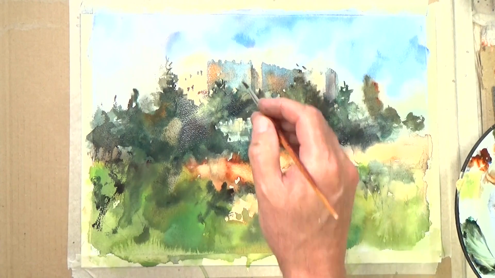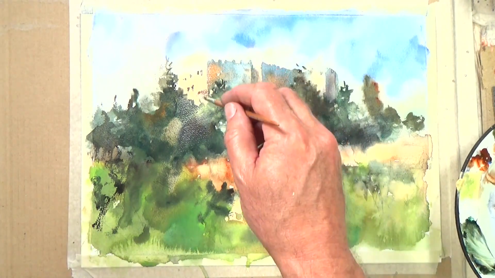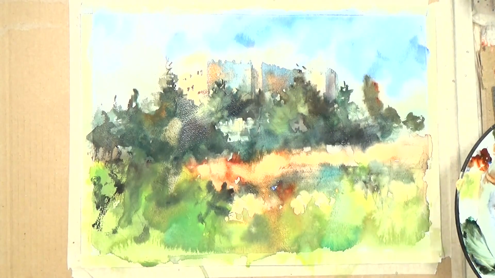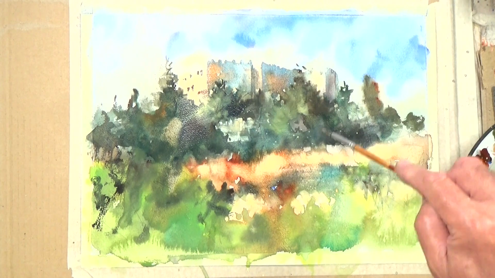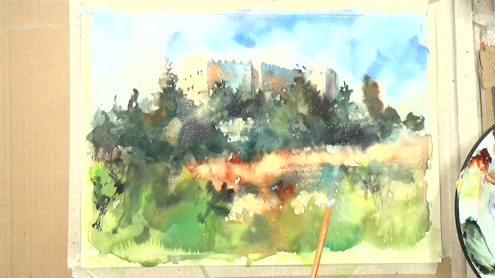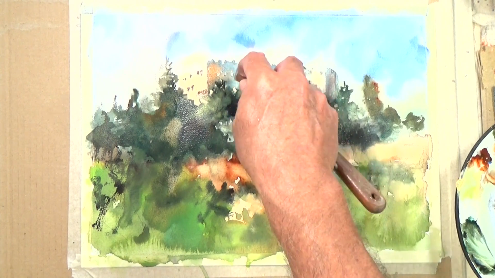So you can see that I've placed those windows. I call them windows. They are those recesses that I should imagine they'd be firing their arrows from if the castle was under siege, under attack. And I'm just spattering a little bit of white off the brush to create texture.